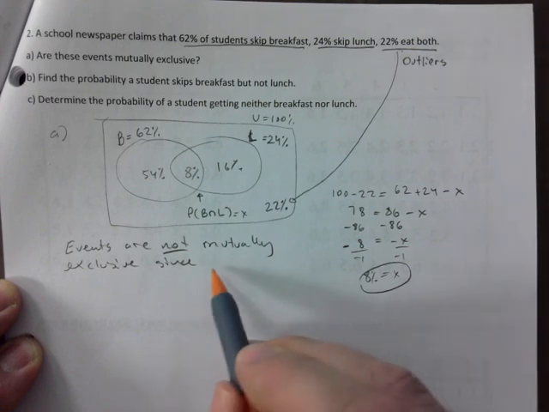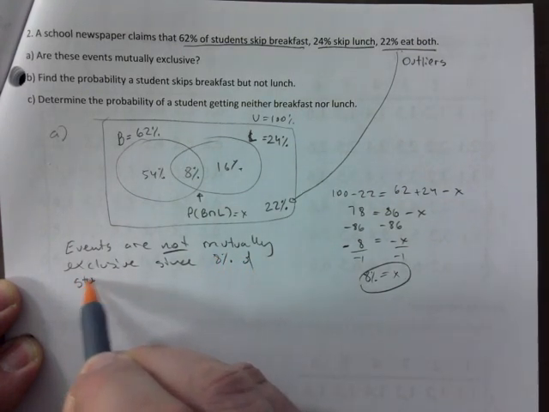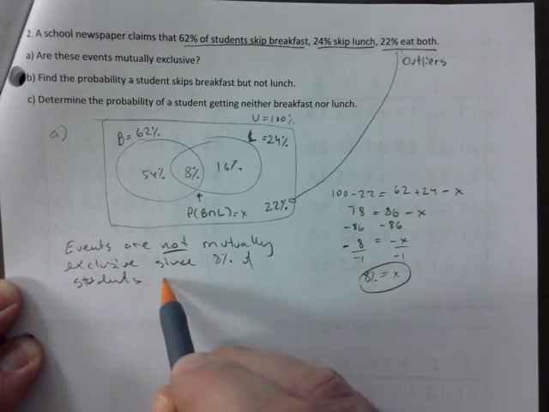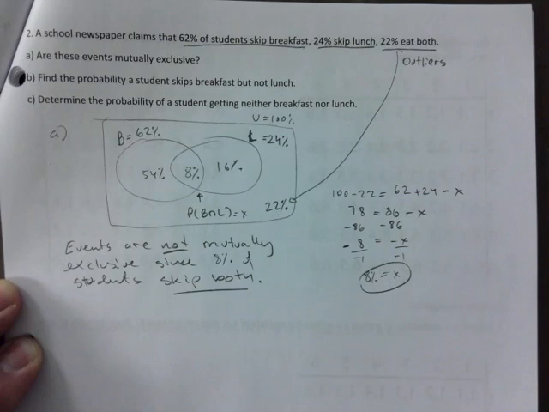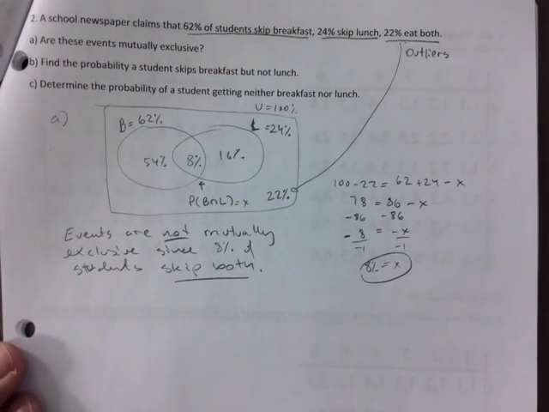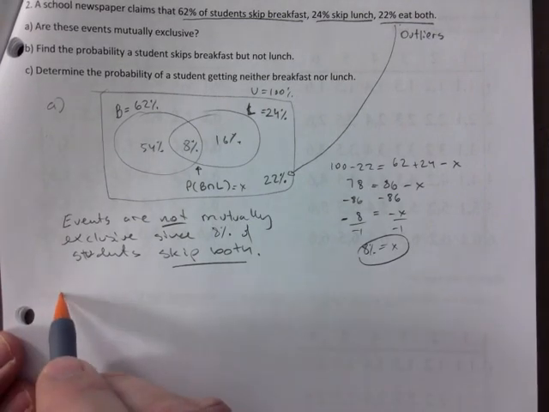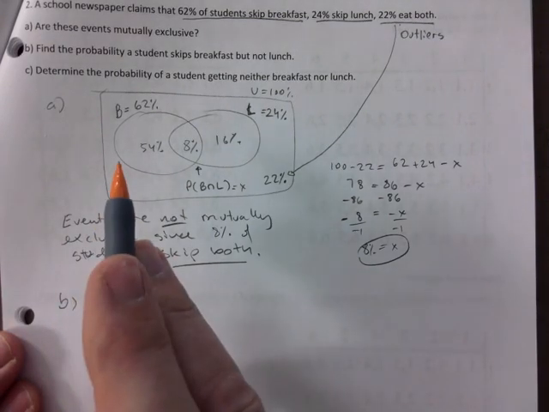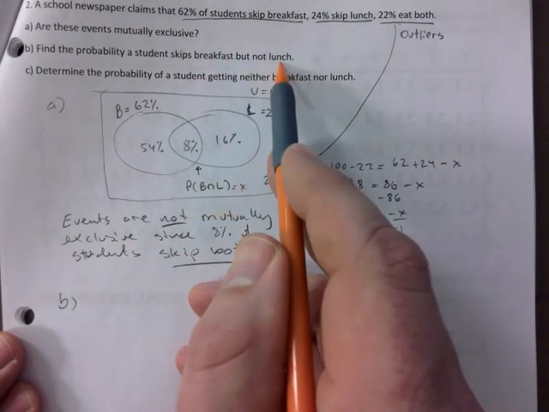Since 8% of students skip both. Okay? They skip both. They don't have both. They're skipping both meals. So there we go. So for B, find the probability of a student skips breakfast but not lunch.